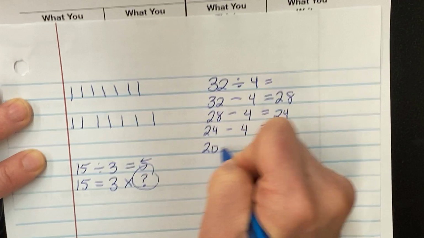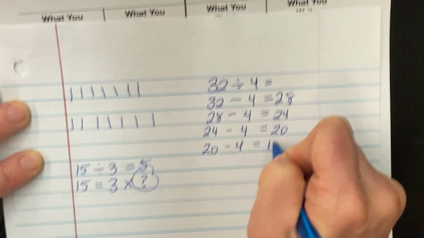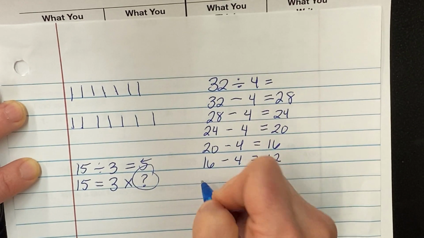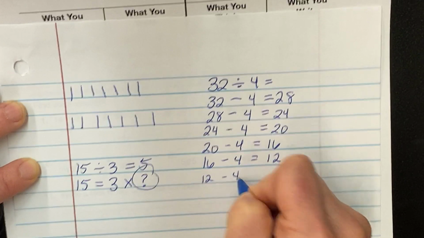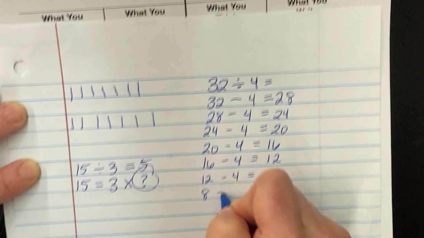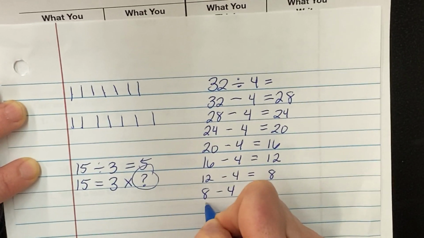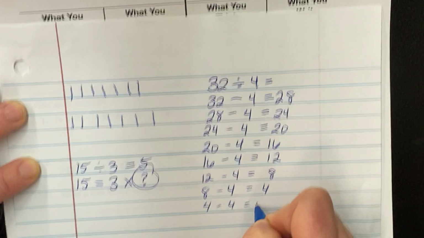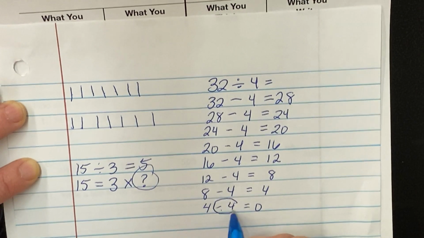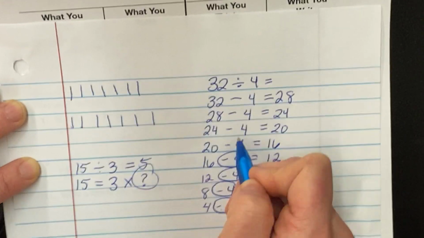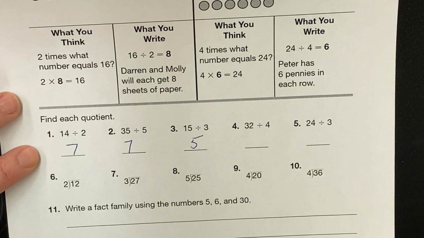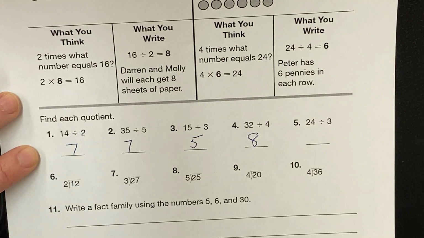20. 20 minus 4, 16. 16 minus 4, 12. 12 minus 4, 8. 8 minus 4, 4. 4 minus 4, 0. Okay, I'm going to stop and I'm going to count how many times I subtracted 4. 1, 2, 3, 4, 5, 6, 7, 8. 8 is the answer.